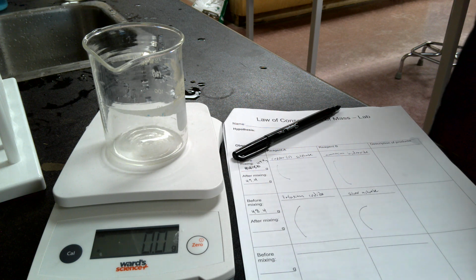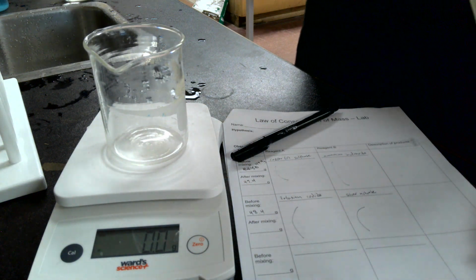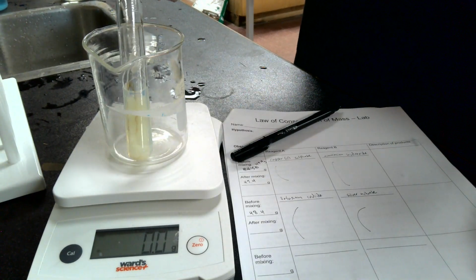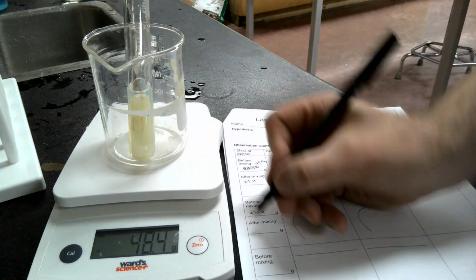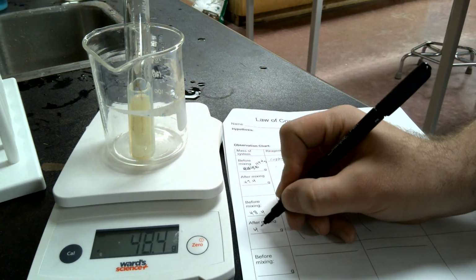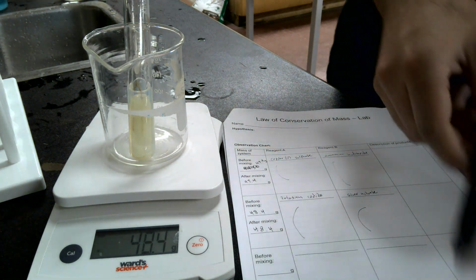Okay? And while you do that, I am going to set up for the next one. Sorry, correction. Before I set up for the next one, I forgot to actually reweigh it. Did I? Either way, 48.4. You'll want to write that second weigh, 48.4, right in there.